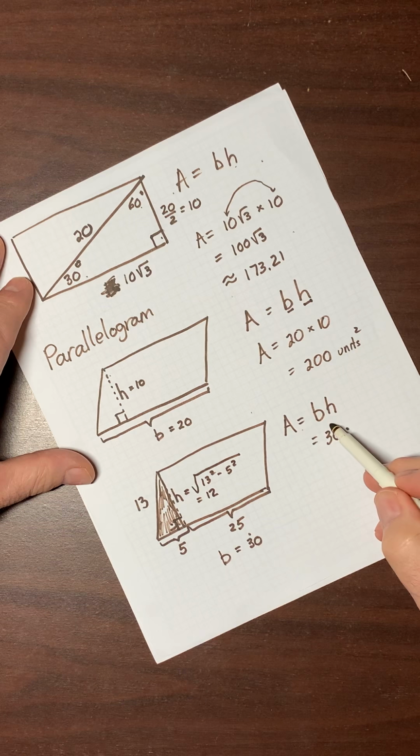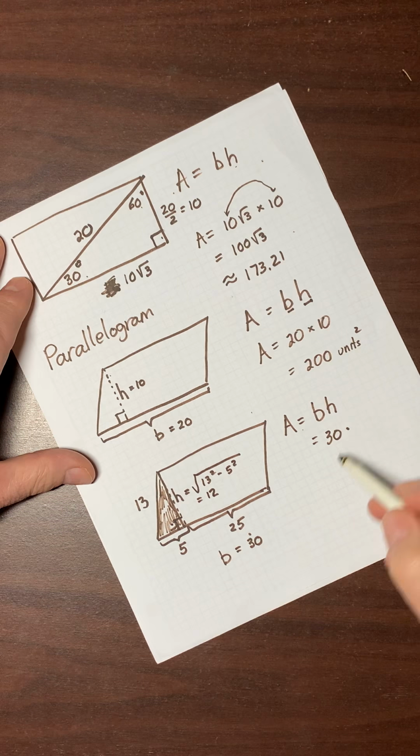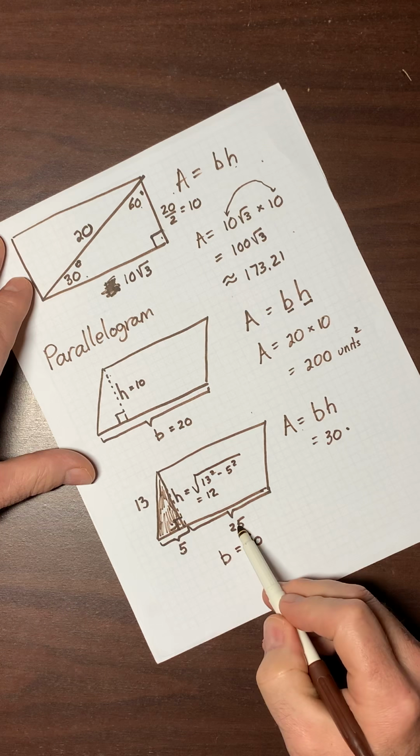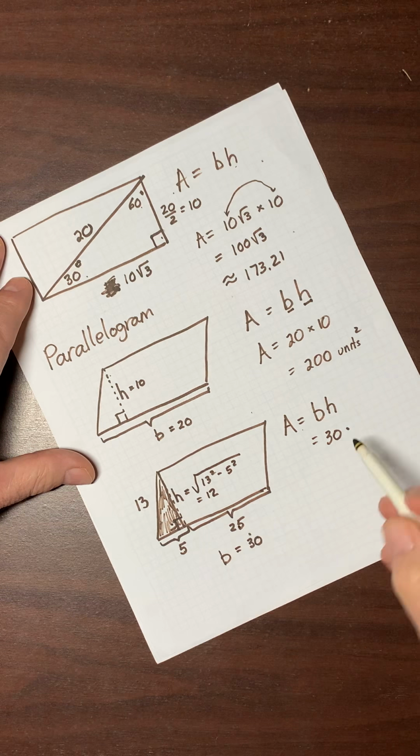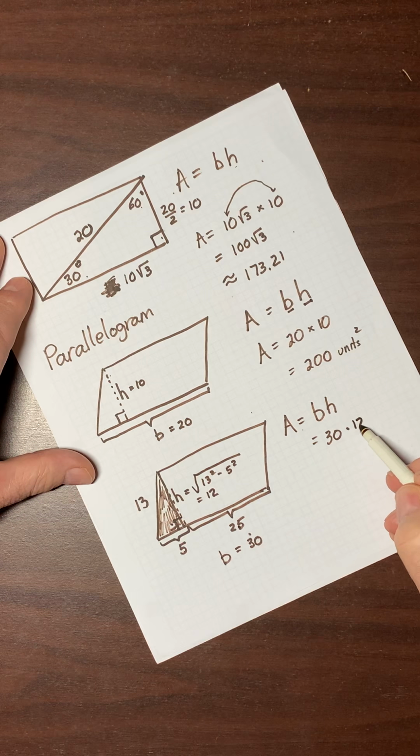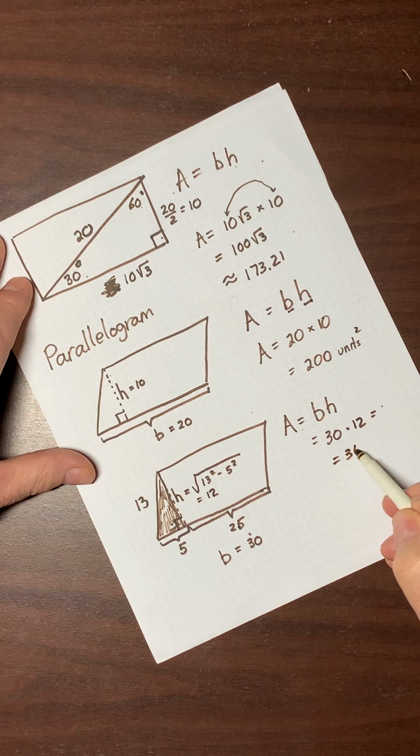So area is base times height. Base is 30. Remember, the 30 I got by adding the 5 and the 25 together, times the height, which is 12, and the area would be 360 square units.